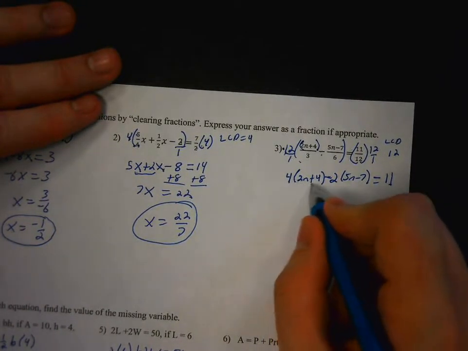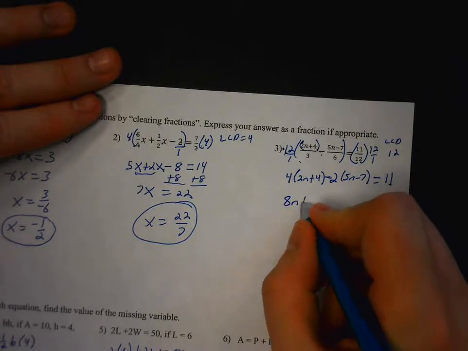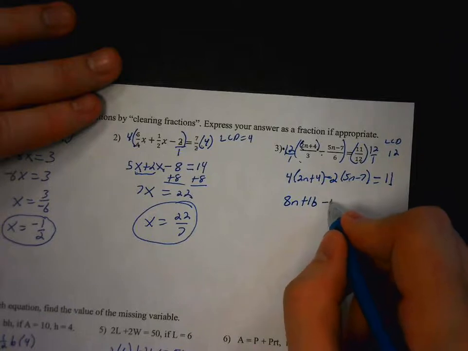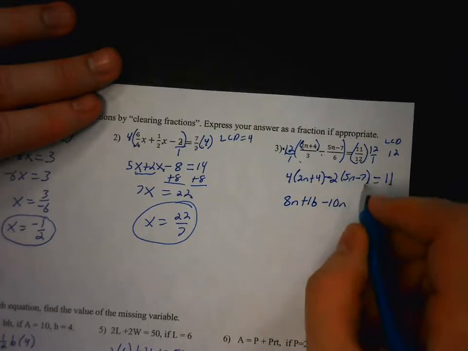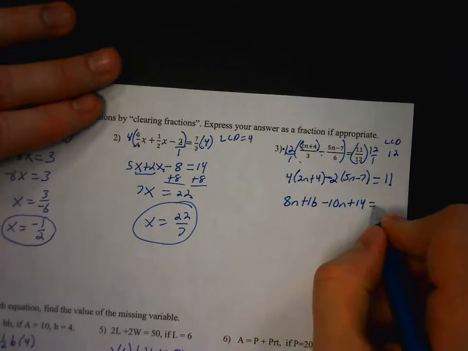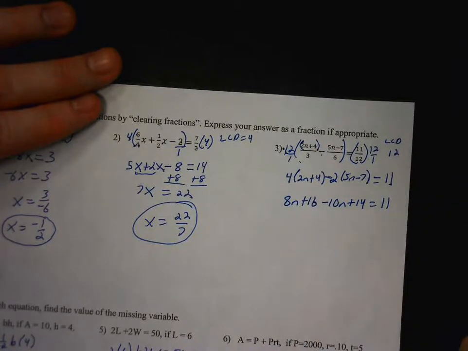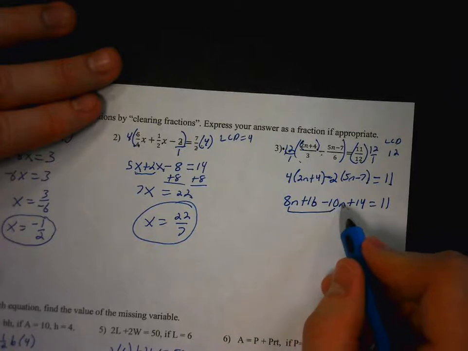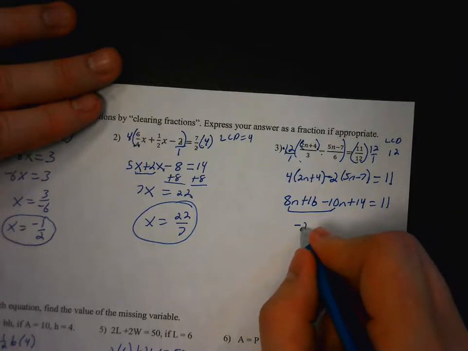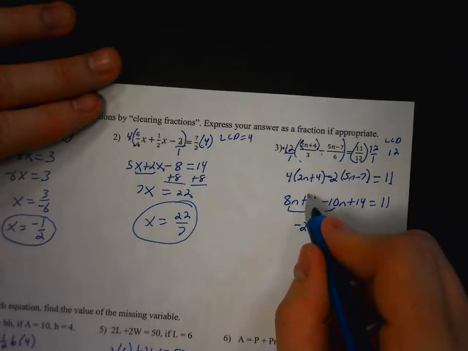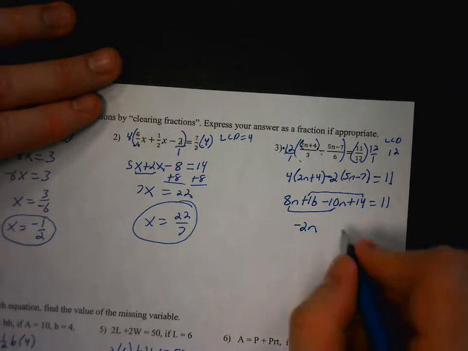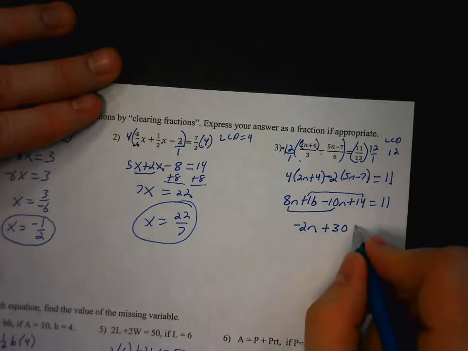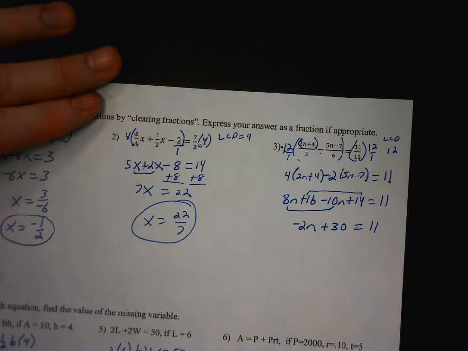Distribute the 4 to the first parentheses. That'll give you 8n plus 16. And then negative 2 times 5n will give you negative 10n. Negative 2 times negative 7 is positive 14. Equals 11. We have 8n and minus 10n on the same side of the equals, on the left-hand side. So that's negative 2n. We also have 16 and 14 on the same side. Adding those together, we get positive 30. And then bring down the equals 11.